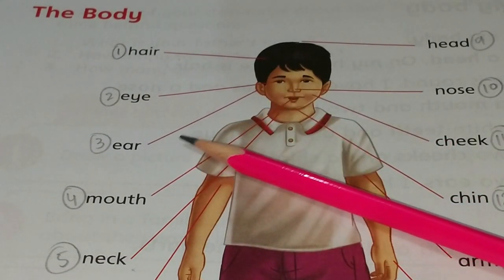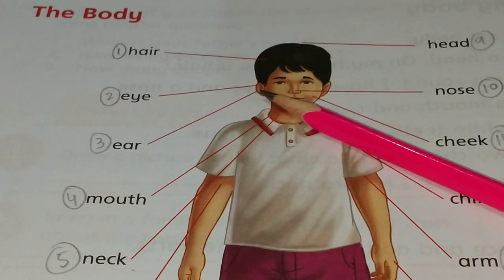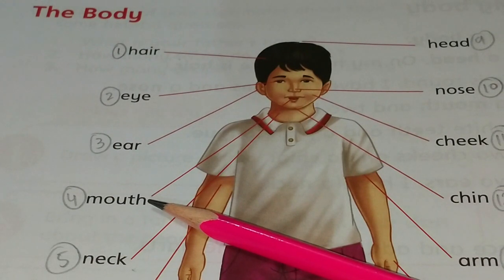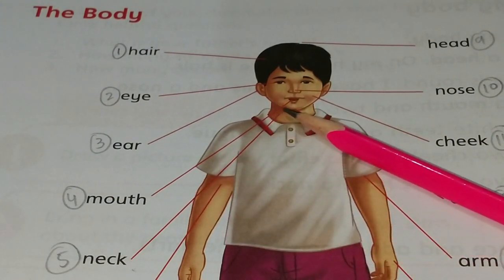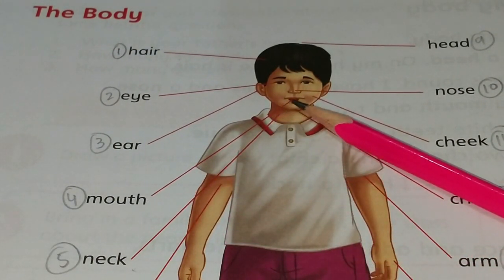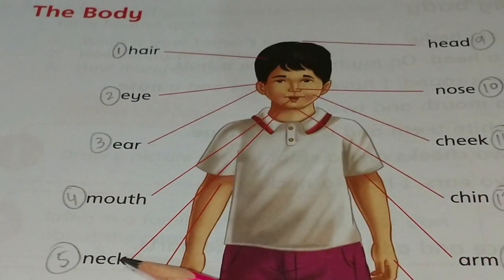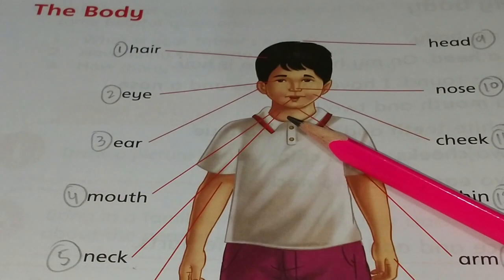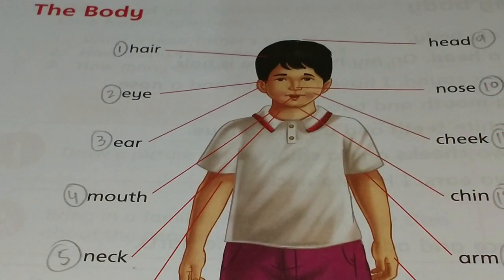Ear, ear. Mouth, mouth. Neck, neck. Are you reading with me, students? Very good.